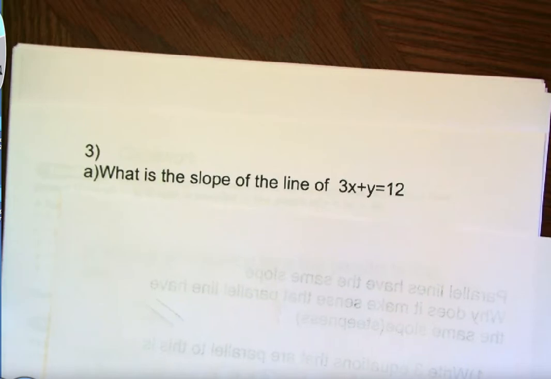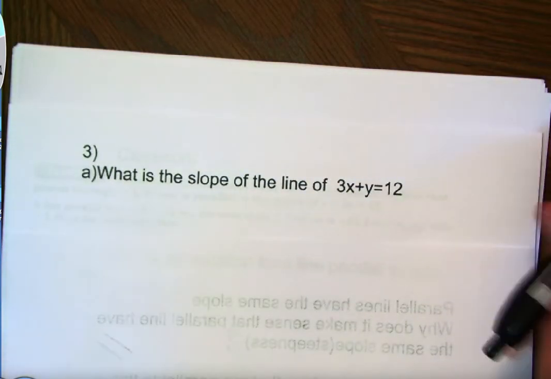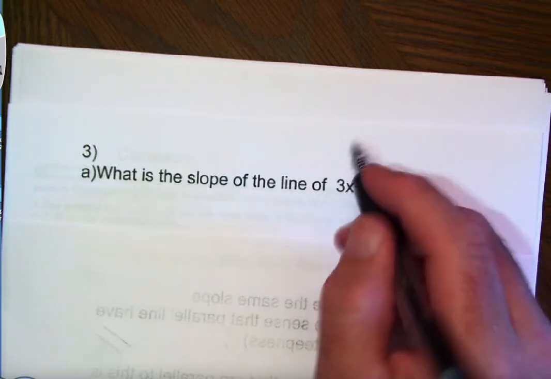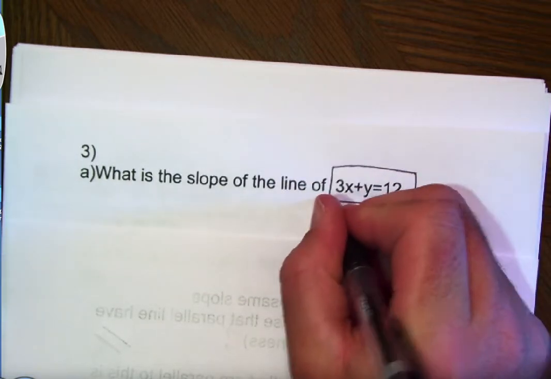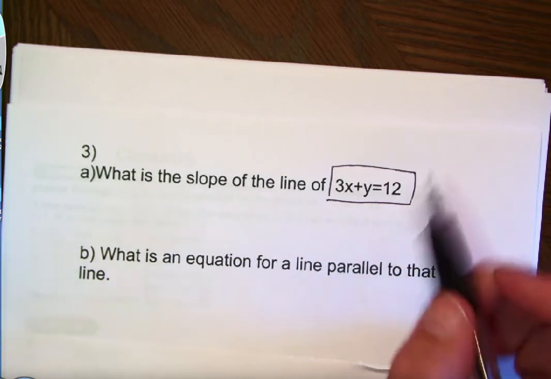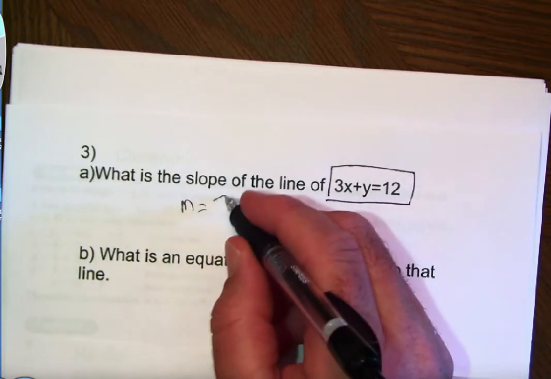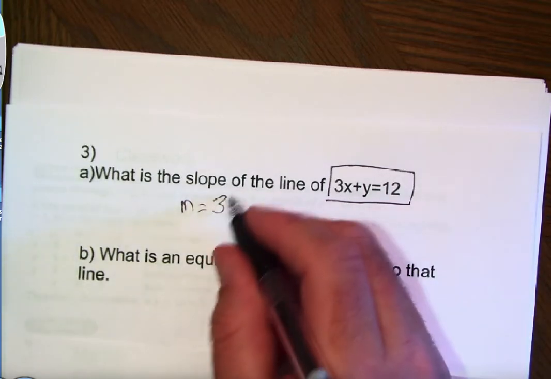Some other small things. What is the slope of this line here? 3x plus y equals 12. Because we want parallel lines, we have to have the same slope. So if I want lines parallel to this one, what's our slope? And people always yell out 3. And I say, nope, it's not 3.